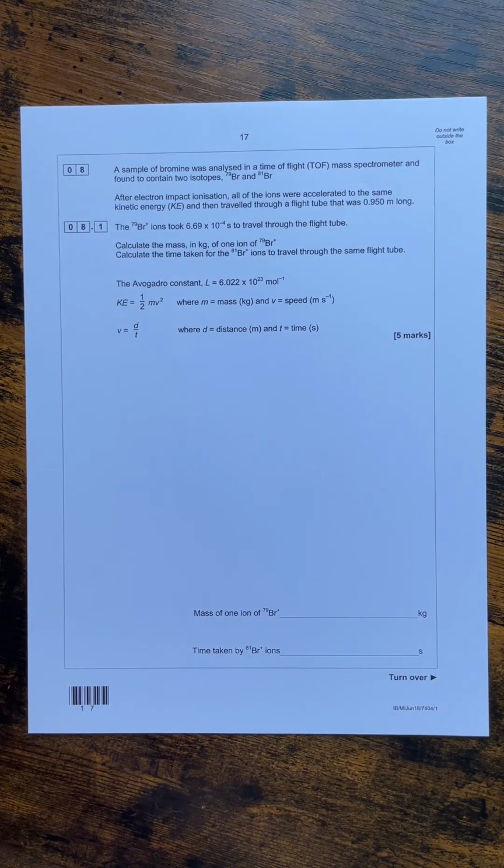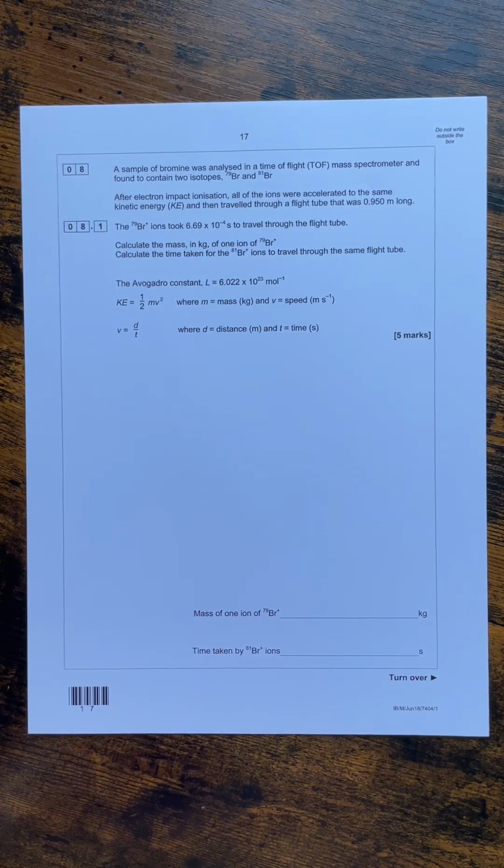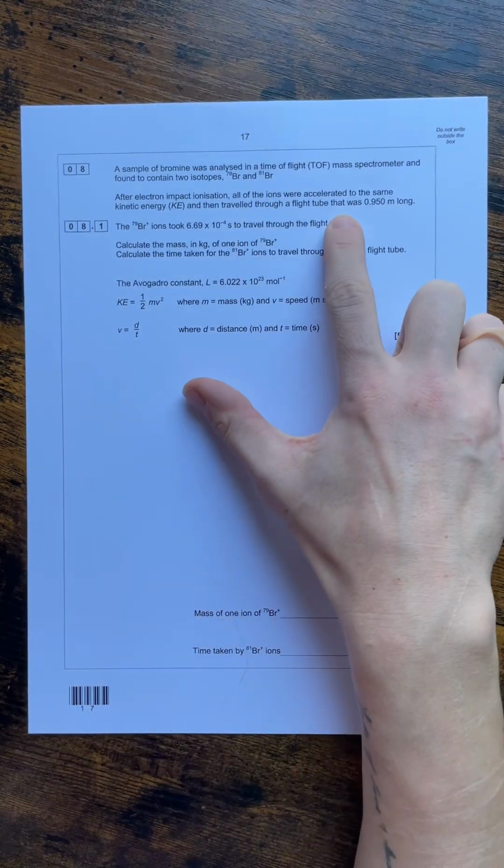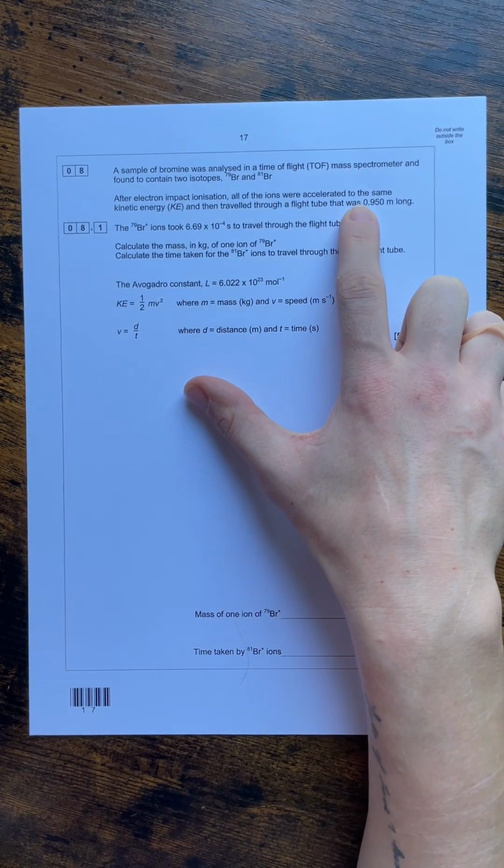The reason why I think this is particularly time consuming is because we're not just thinking about one isotope of an element in this question. We are dealing with bromine, and we are told that bromine is found to contain two isotopes, 79 bromine and 81 bromine. Now we're then given information about the 79 bromine, but ultimately asked to find something out about the 81 bromine.